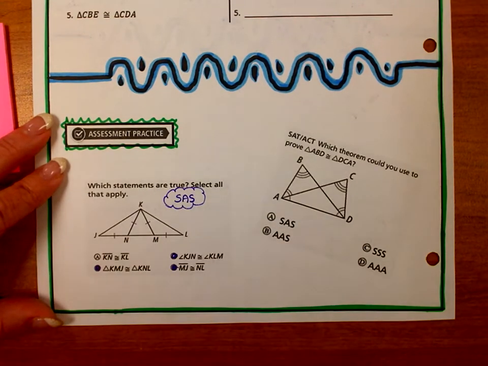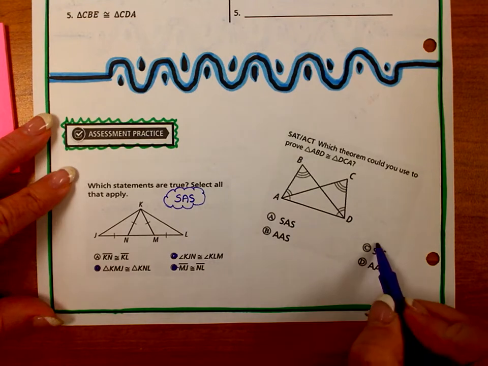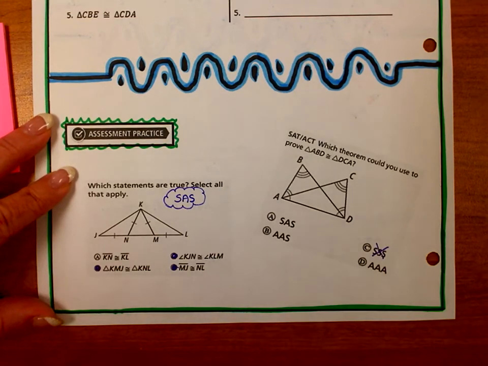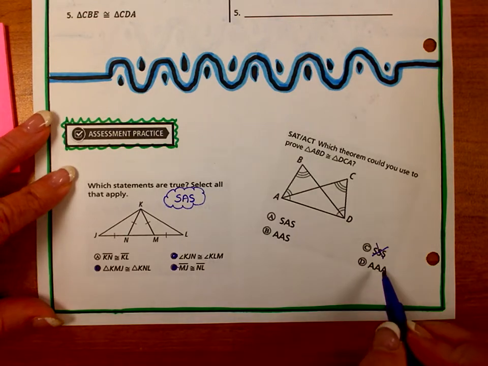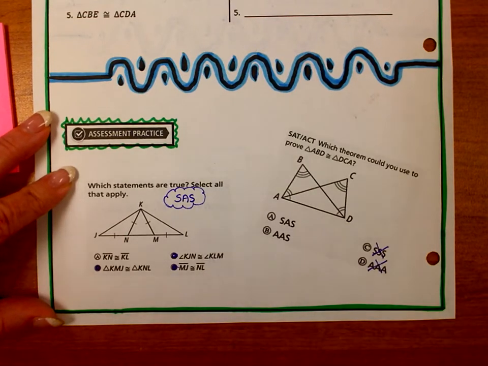This other one, we know we can mark out side, side, side right away because we have no sides marked. And angle, angle, angle never works. That's never going to be a reason for congruence. Later on we'll use it for similarity, but never for congruence. Which means that we have side, angle, side, and angle, angle, side. So we have to figure out what we can use.